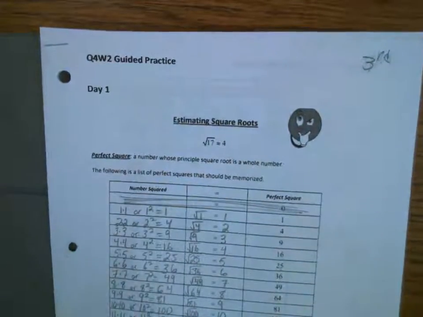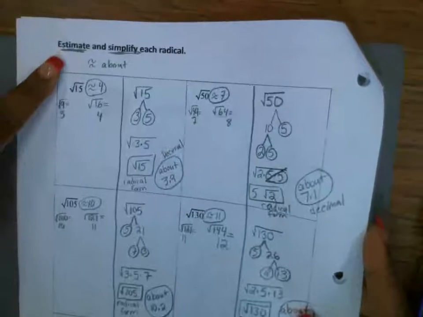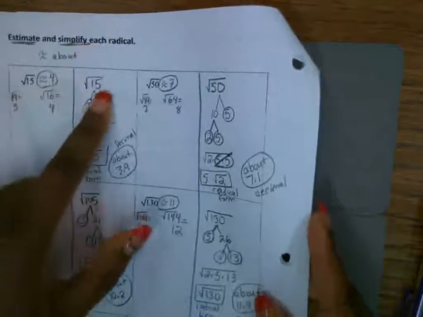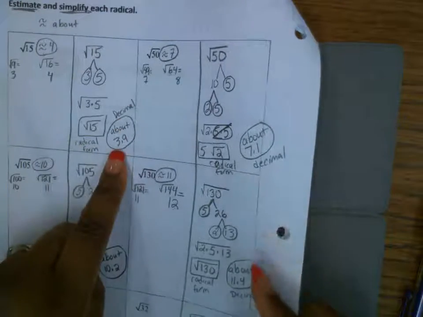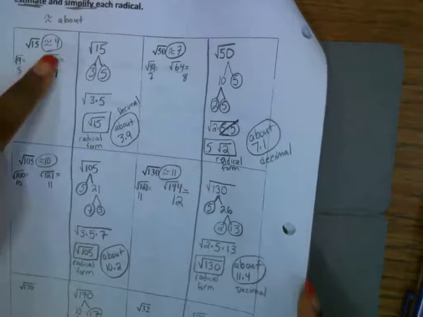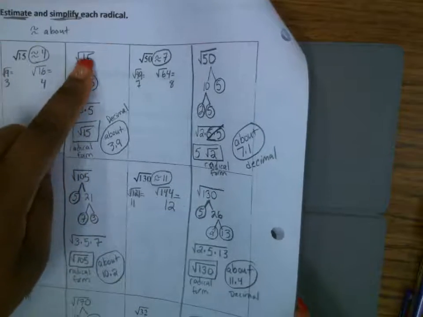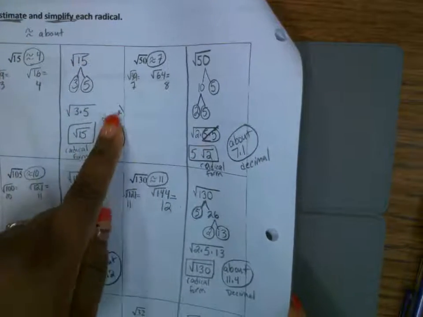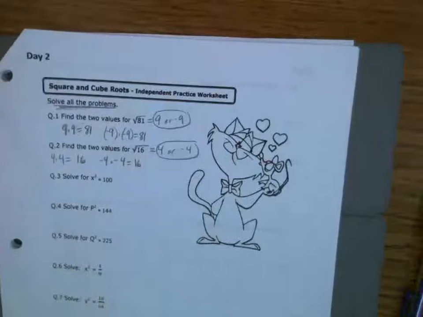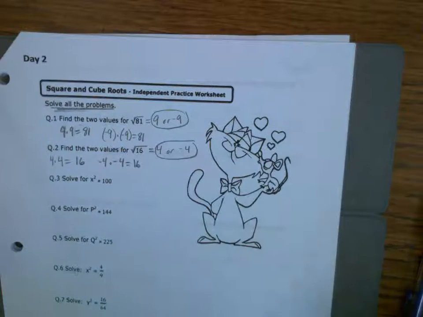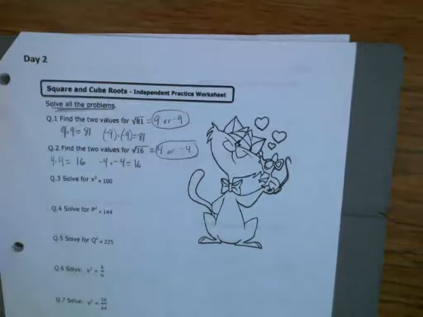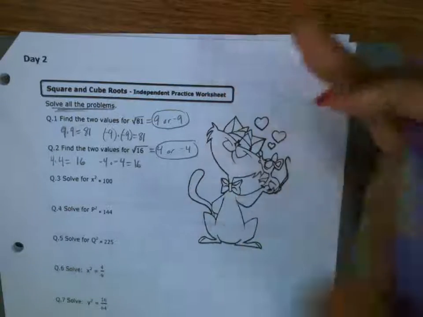All right. So this week we've been working on estimating roots. We've already done day one. Then we worked on estimating roots and simplifying roots, writing it in radical form, and then writing it in decimal form. So we round to the nearest whole number, and then we simplified it by writing it in radical form, and then using the calculator to find the decimal form. Okay. And then Tuesday, we started working on square roots and cube roots, and we're going to continue to work on square roots and cube roots. We so far just worked on square roots, and then we'll get to cube roots here in a minute, okay?